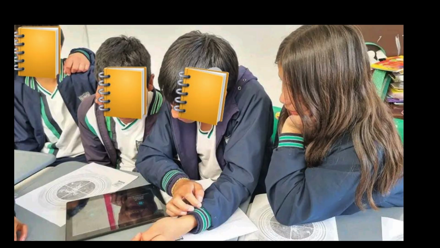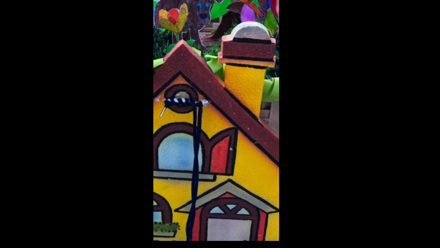Then students work collaboratively in groups of 3 and went to the green area of the school. They observe their surroundings and identify elements such as plants, animals, and objects.